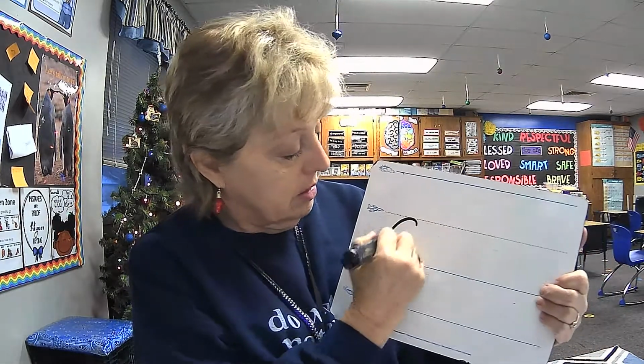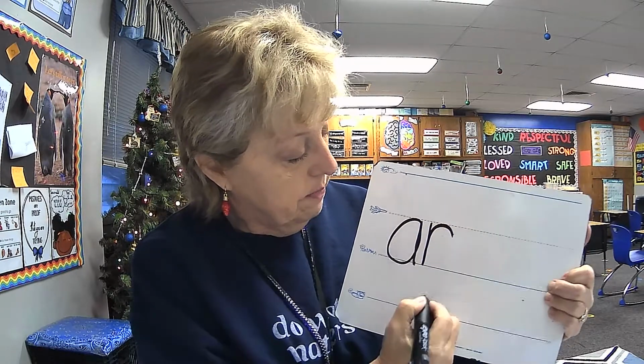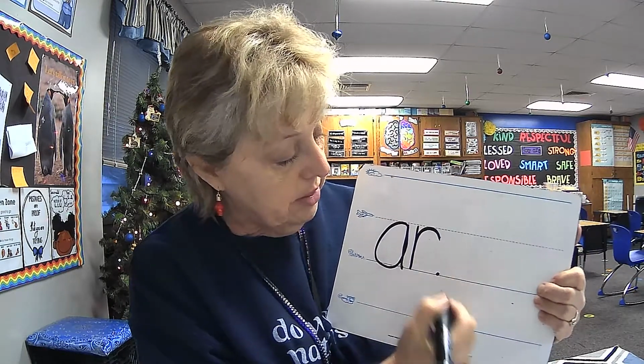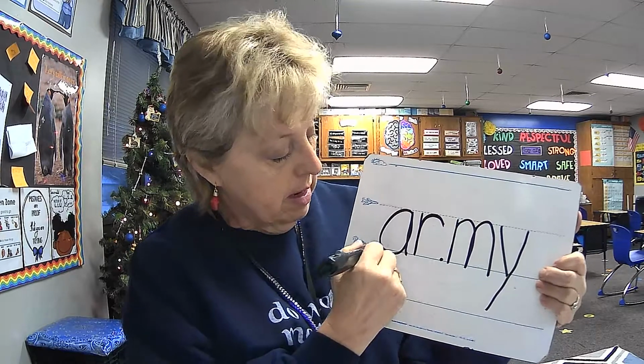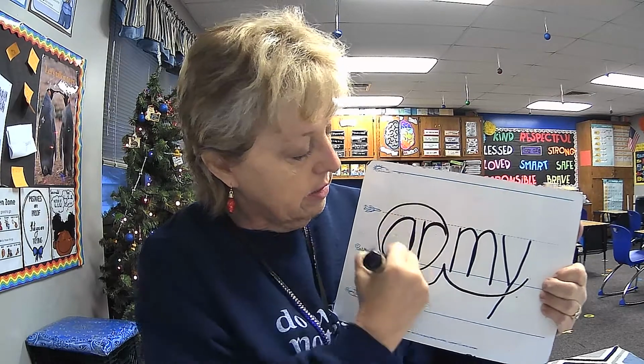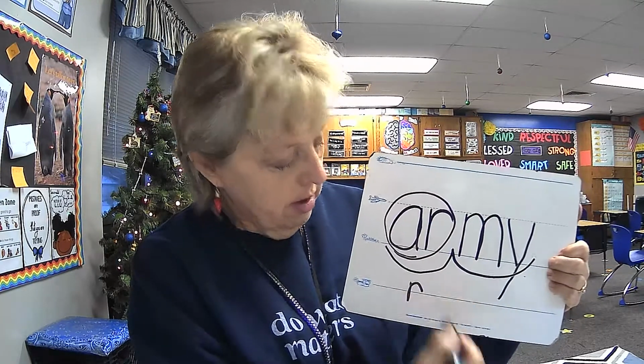Okay, another R-controlled word, and we're on the same slide, is a two-syllable word. Echo me. Army. Now, when you have a two-syllable word that has the R-controlled sound, you would divide it between the R and the next syllable. Put your dot there. AR, my. So when you scoop it, it would be AR, my, like that. So we know that AR is R-controlled. You put the R underneath.